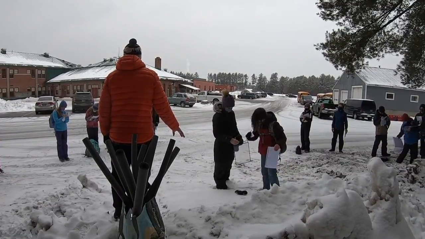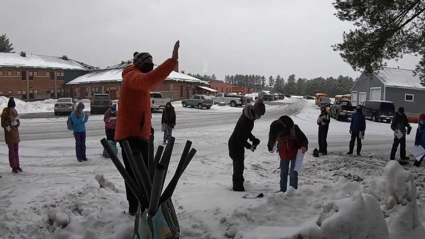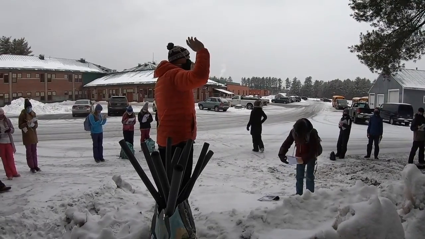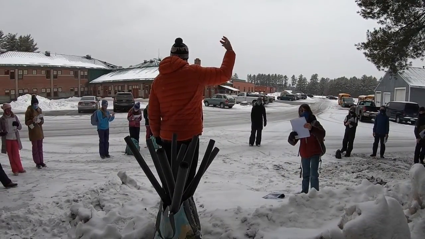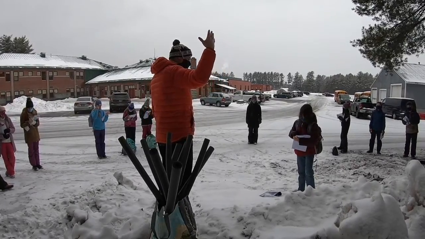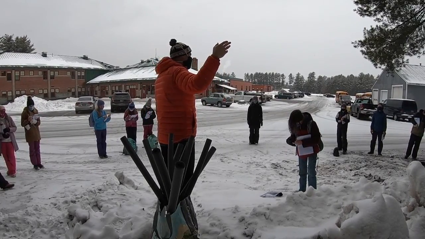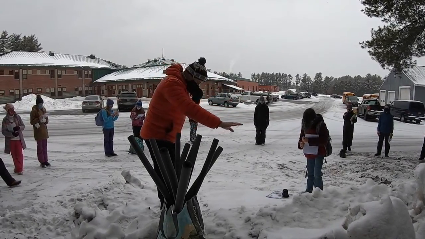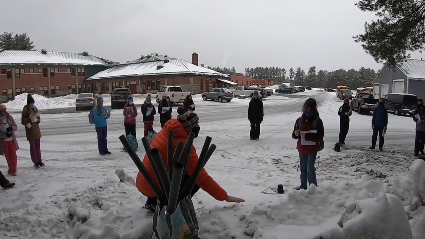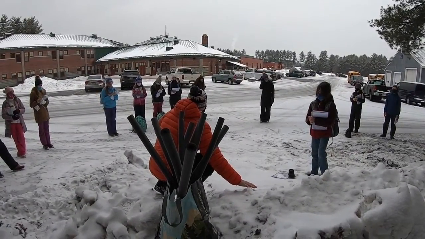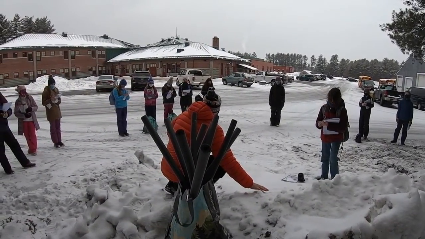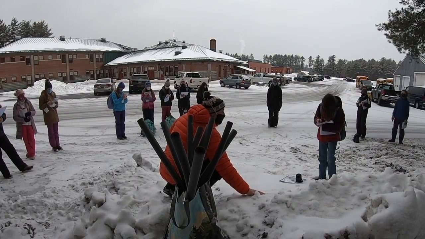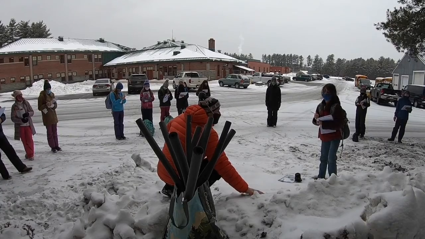Conduction, the transfer of heat through touch. So right now, my bare hand is around 98.6. Hopefully not over 100, otherwise we're not standing here. And when I do this, my hand is desperately trying to warm up that snow. I'm transferring the heat from my hand to that snow, and that's why the snow starts to melt. That's conduction.